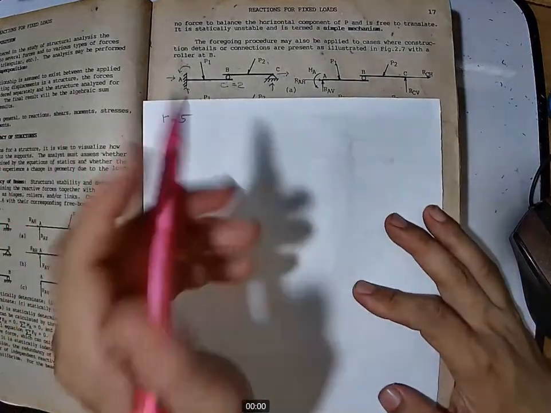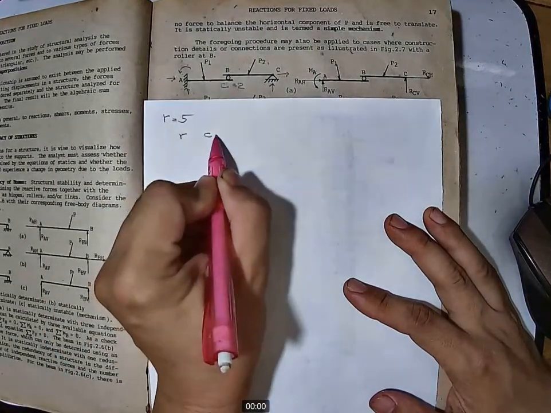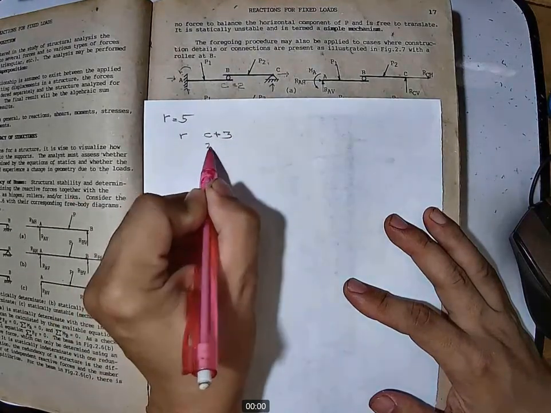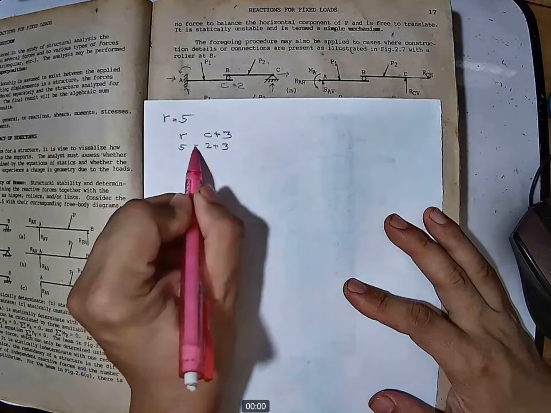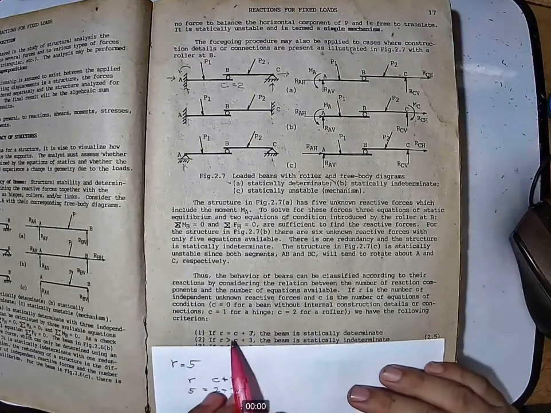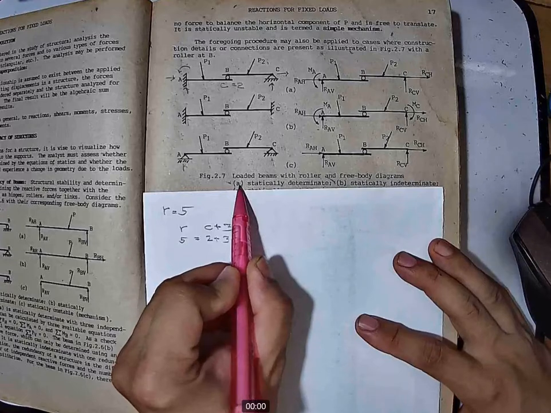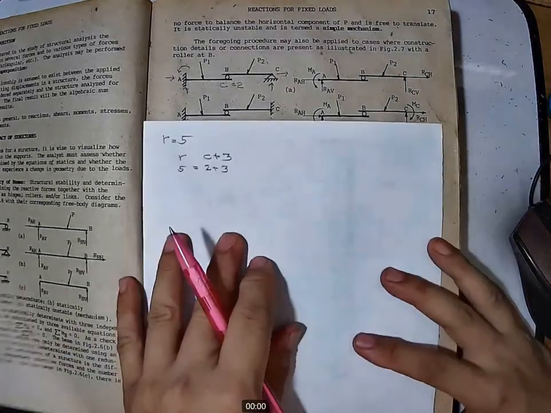Now let's compute. So, R and then C plus 3. So C is 2 plus 3, 5. This is simply equal. So 5 equal to 5, it is statically determinate. Okay, so letter A, it is statically determinate. Check. Now let's go to letter B.